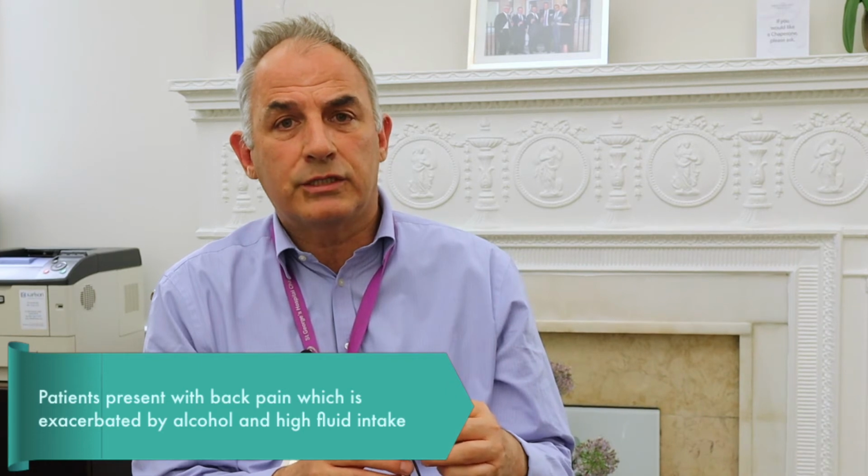This needs to be managed quite appropriately initially with investigation to establish the diagnosis, and quite often patients will require surgery for that area of the kidney to be cut out and reconfigured, what we call a pyeloplasty.